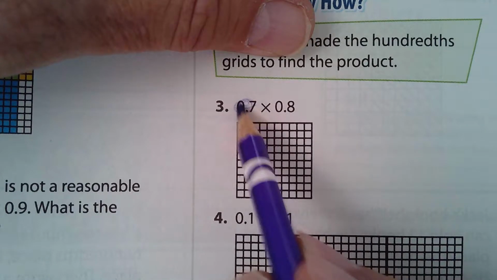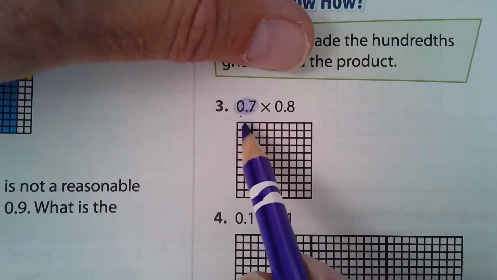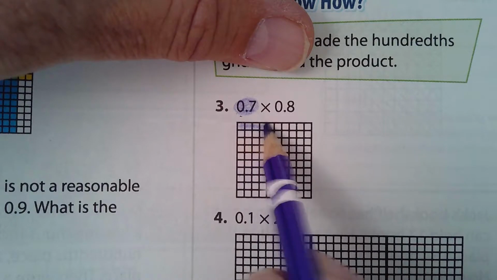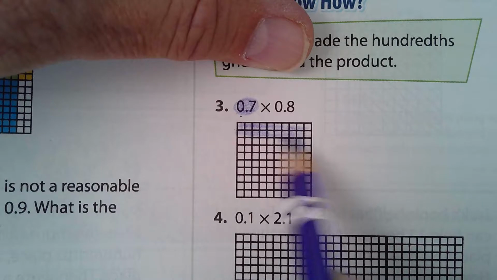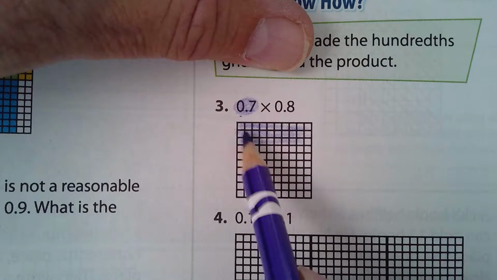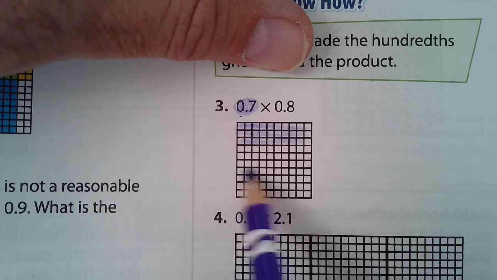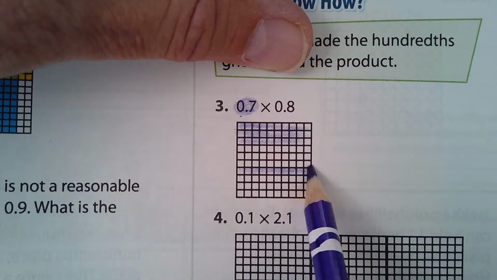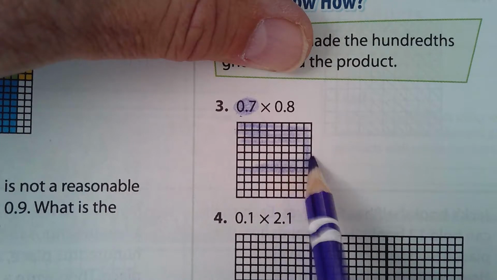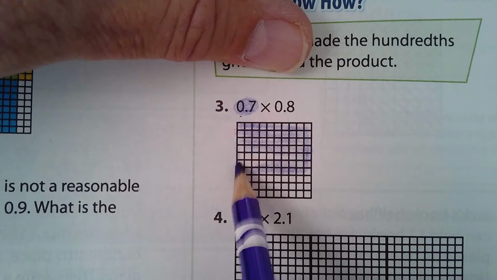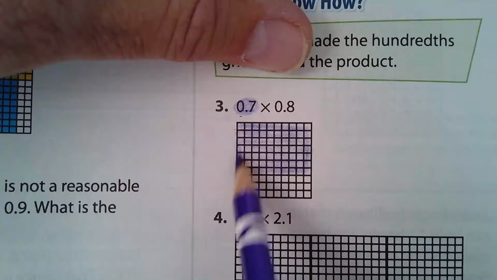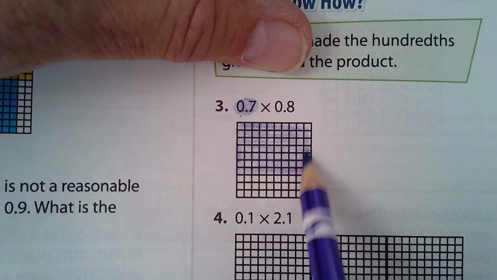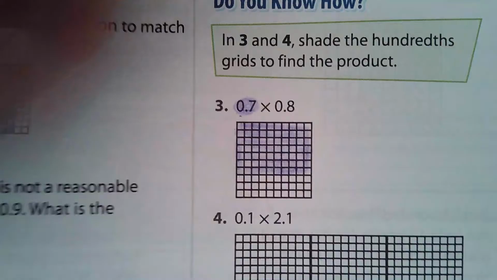So what I'm going to do here is shade 0.7 of them purple. And just like I've taught you guys, I'm just going left to right the first time. So 1, 2, 3, 4, 5, 6, 7. And you guys should be doing the same thing. And again, I don't care what color you use. If you use purple or brown or yellow, it doesn't matter. Okay? So there's my first set done.